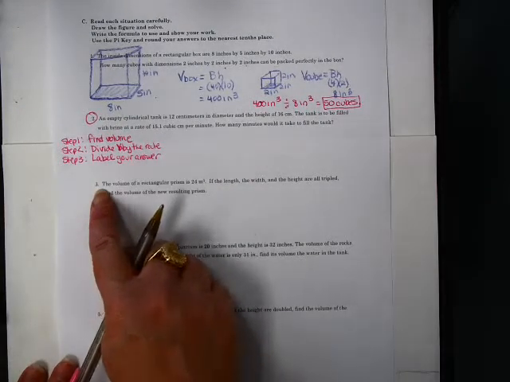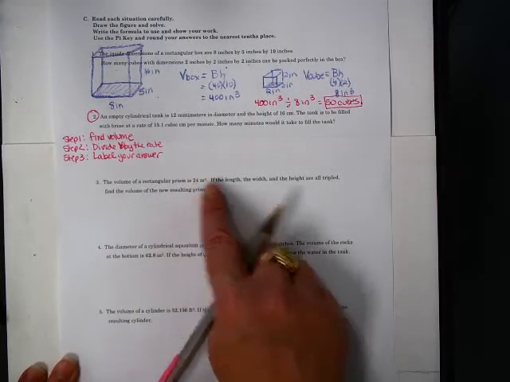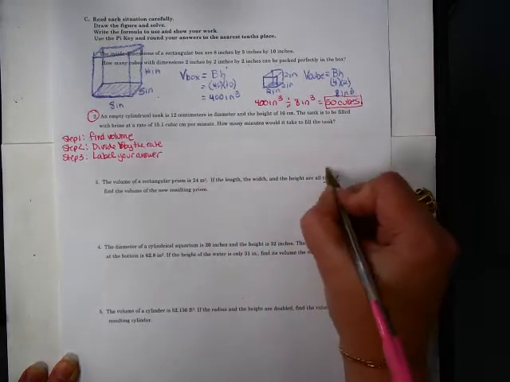The next one, the volume of a rectangular prism is this. They give me the volume. It says that the length and the width and the height are all tripled. Tripled means times 3.